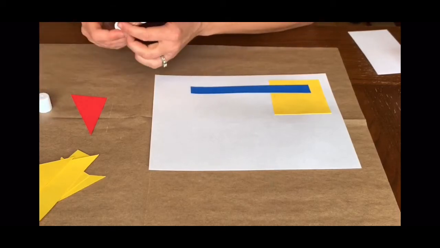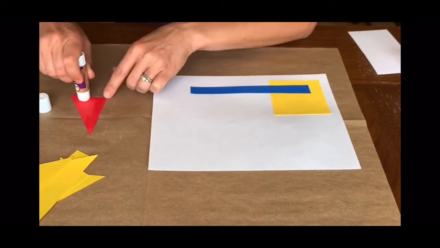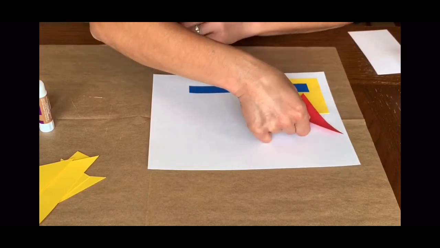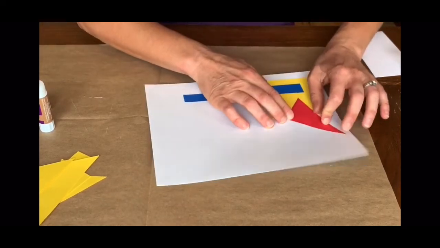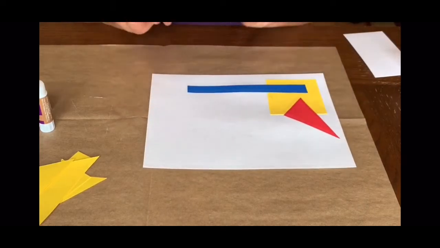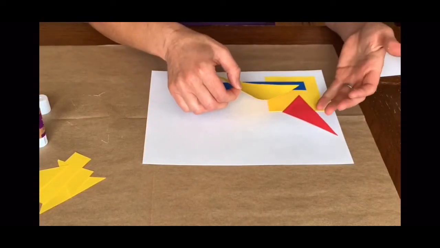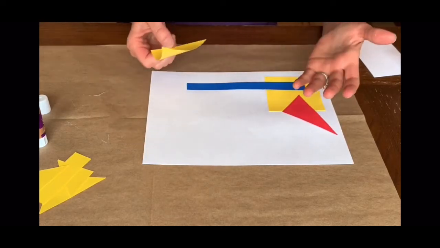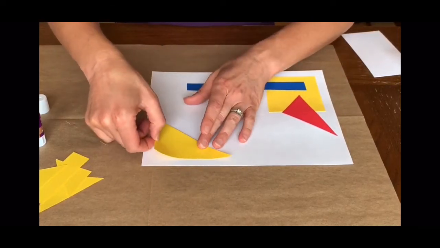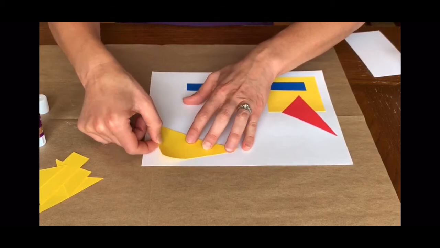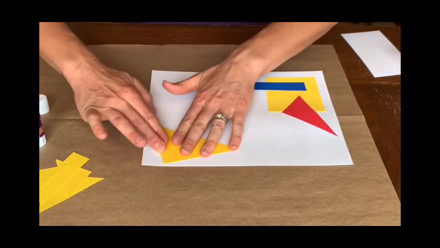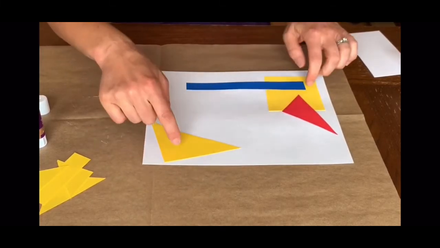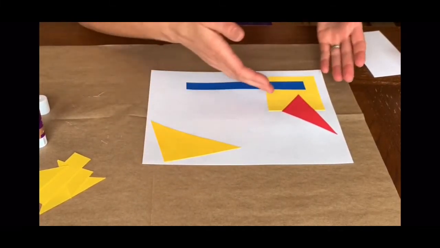And go ahead and put some glue on your red shape. Then I'm going to put my red shape on there. Okay, and then I'm gonna go back to yellow. I'm not gonna put my yellow right on top of my other yellow. I'm gonna put it in another area on the paper. I'm gonna distribute it some. So you do that too. And put your yellow somewhere so that there's yellow over here and yellow over here.